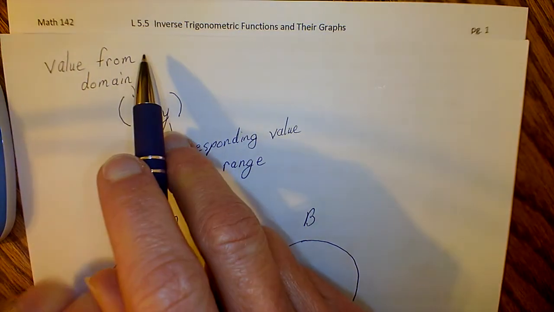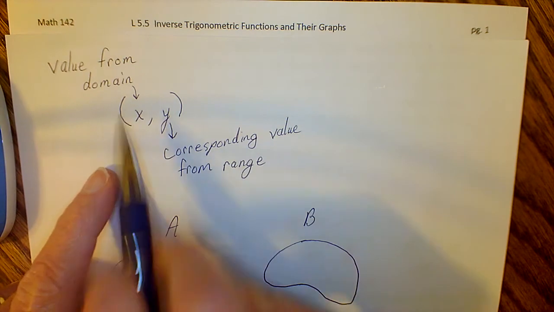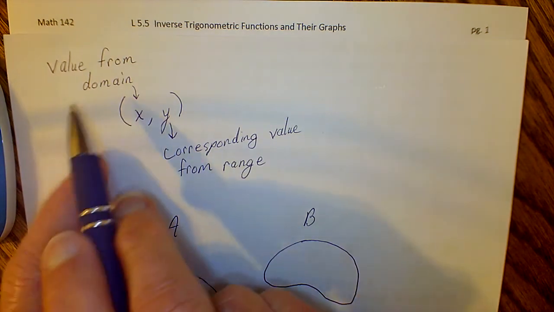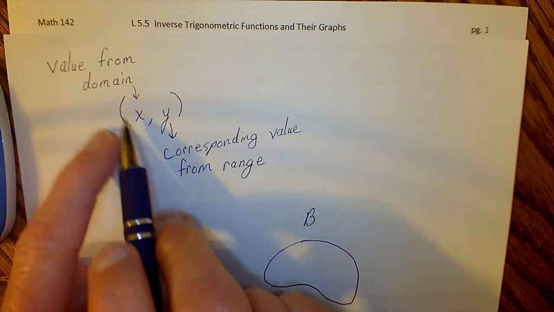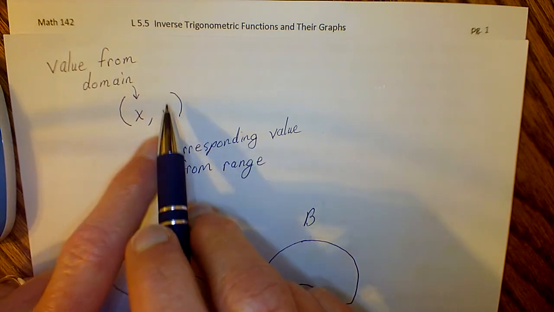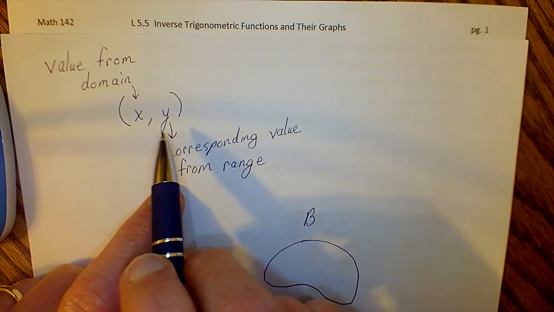Lesson 5.5 discusses inverse trigonometric functions and their graphs. So let's just make sure we recall what an inverse function is doing. A function takes a value from the domain, say it's taking x, and then when we plug x into our function, we end up with a corresponding value over in the range, let's say y.